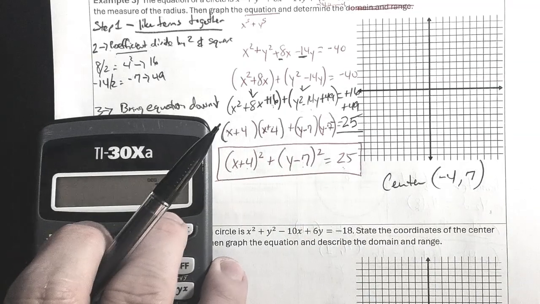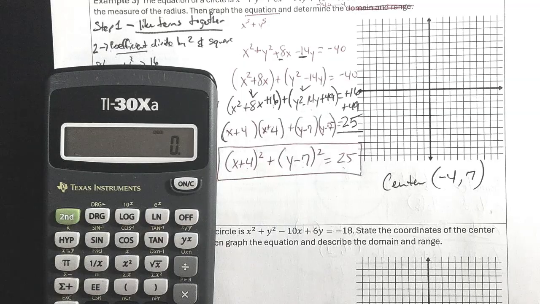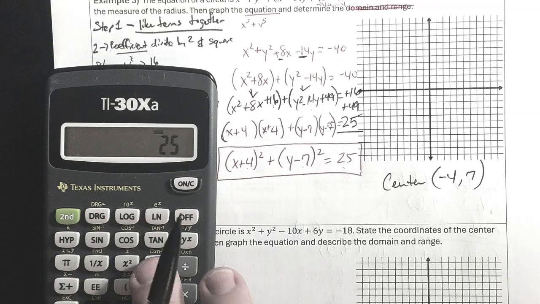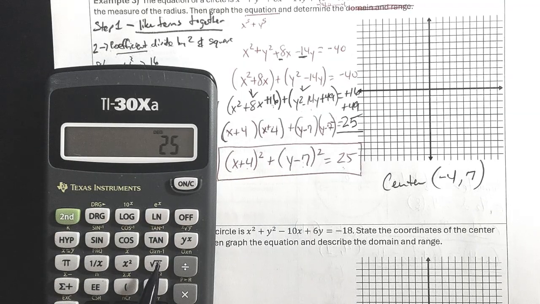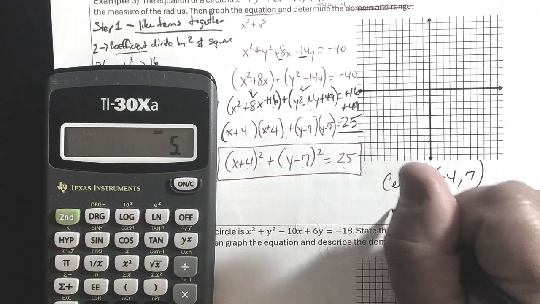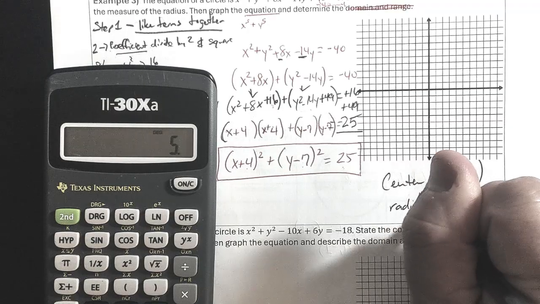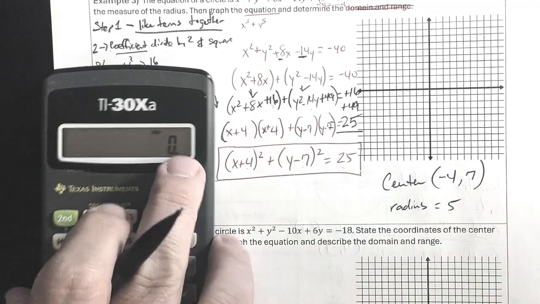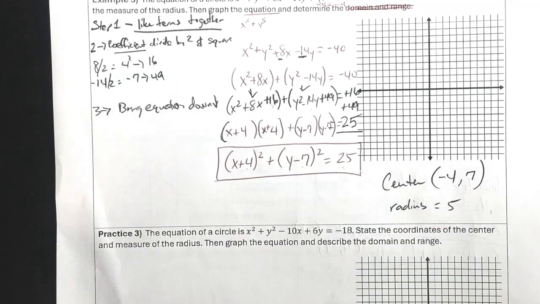Well, if you don't know that off the top of your head, it's okay. But just in case, remember, this is if you're squaring it. So we're taking the square root. It's 5. So the radius equals 5.